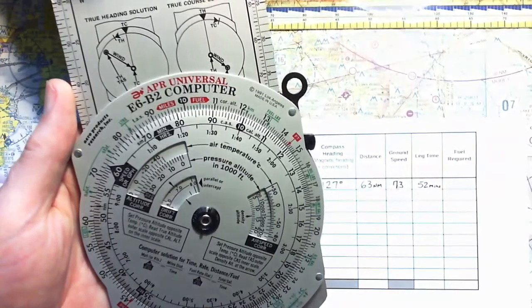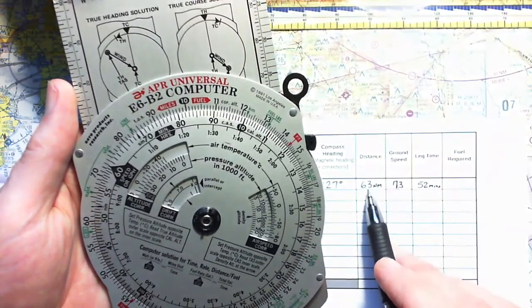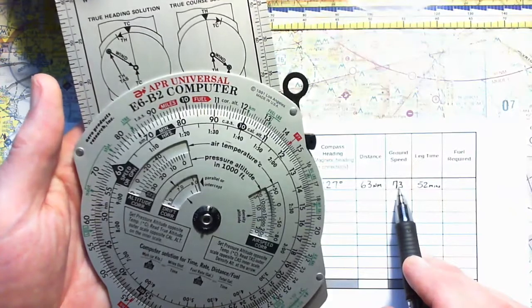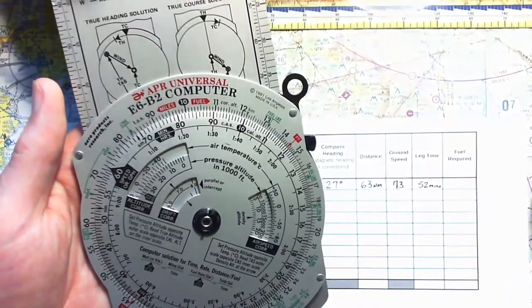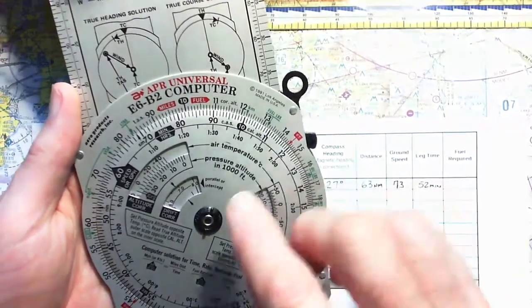Does that make sense? Sure. We're going more than a mile a minute at 73 knots. So it makes sense. 63 nautical miles at a rate of 73 miles an hour. We're going to take 52 minutes. Now, in 52 minutes, how much fuel am I going to use?